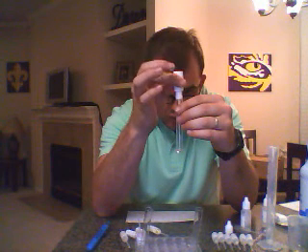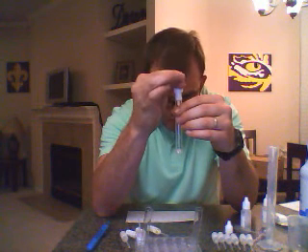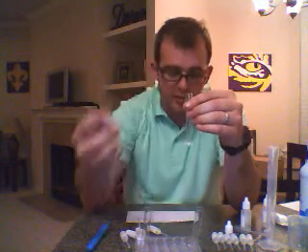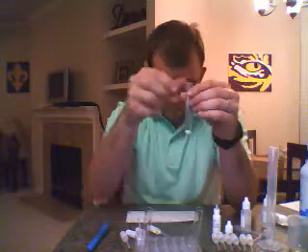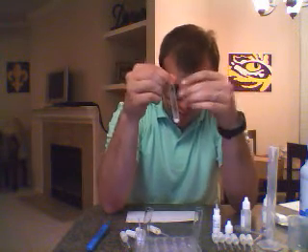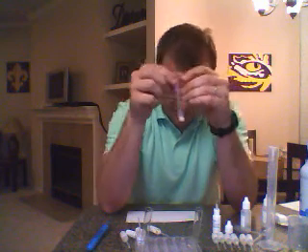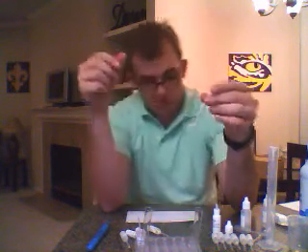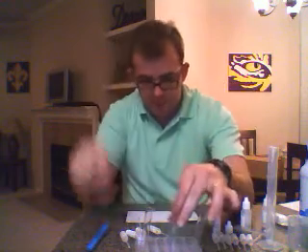So here's 1, 2, and 3, and right away we get a color change. It turns almost to a milky color, and there is precipitate within, and it is not going away. So we're going to view that. I'm going to make a note of it real quick.